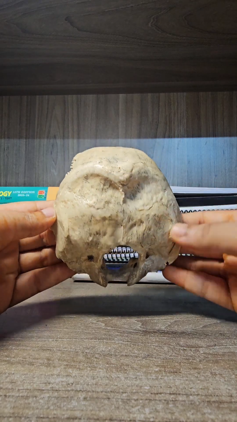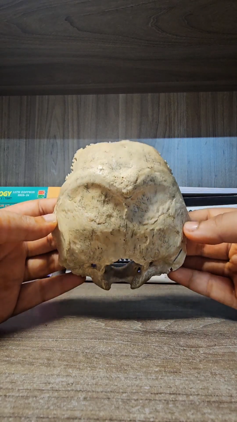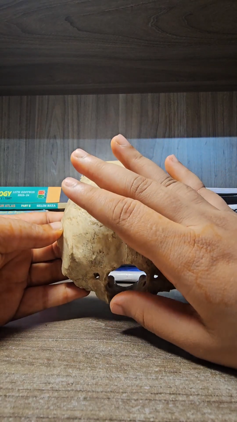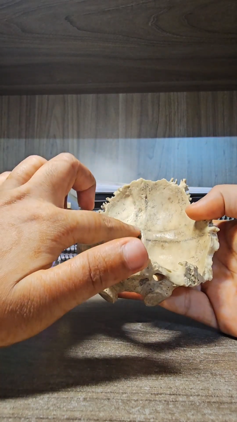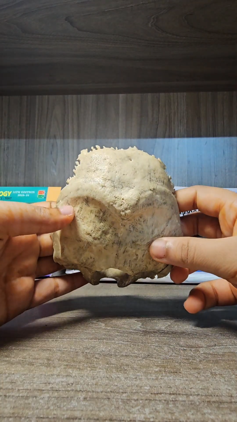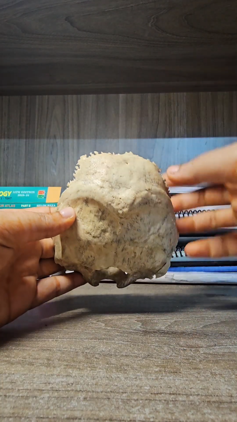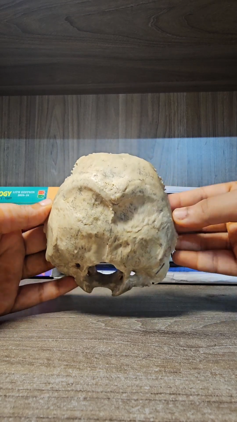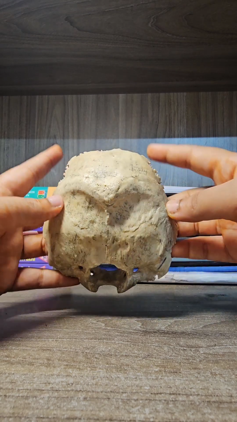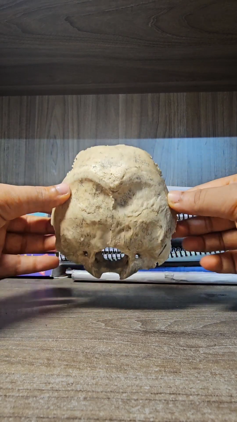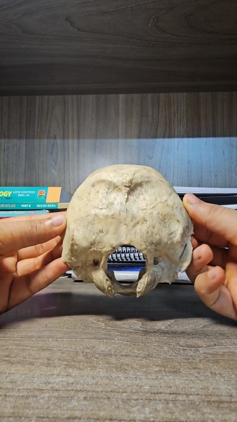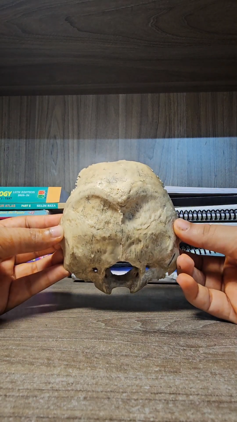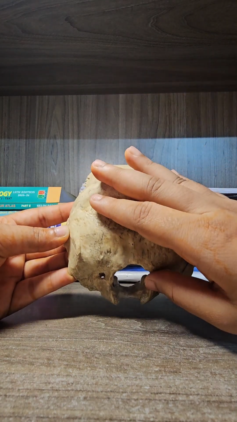So now, what are the parts of the occipital bone? It has an external surface, an internal surface, and three angles: a superior angle and two lateral angles, and four borders: a superolateral border and two inferolateral borders. So at first I will discuss the external surface.